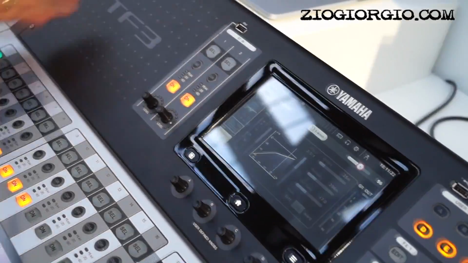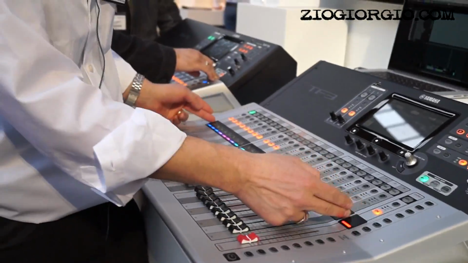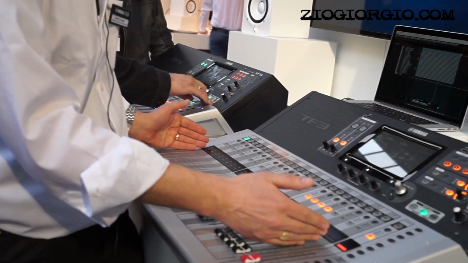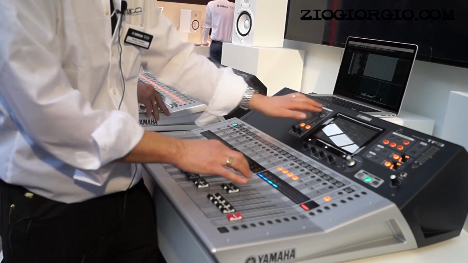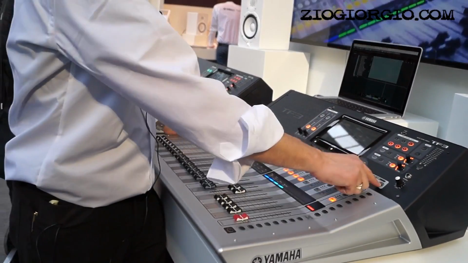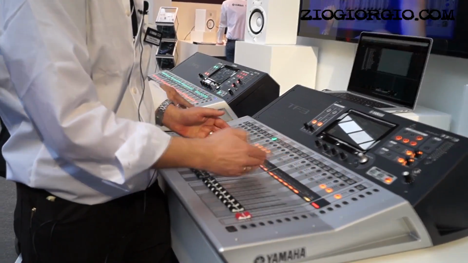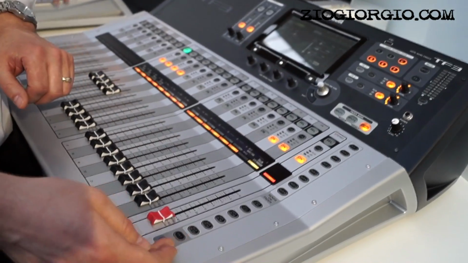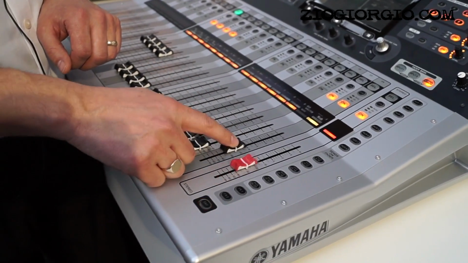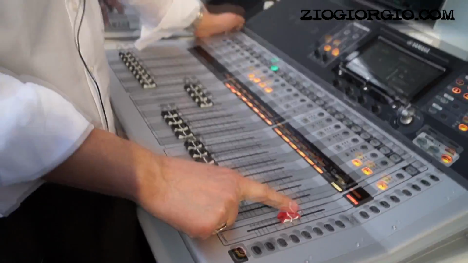Let's take a look at how many channels are available here. 24 channels here in one layer, but we've got two layers to give more channels, plus effects returns and stereo inputs here. For outputs, we've got 8 mono auxes, we've got 6 stereo auxes, we have 2 effects sends, and we have a sub output which is linked there to the main master.